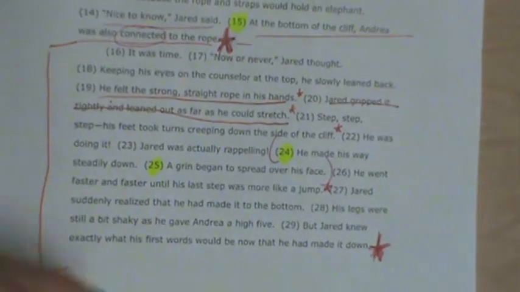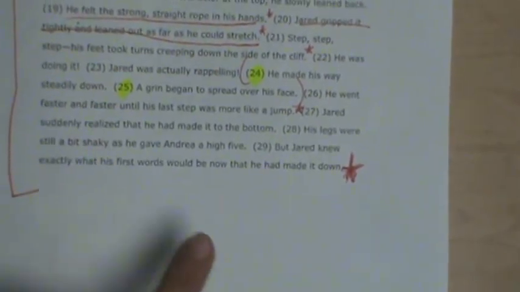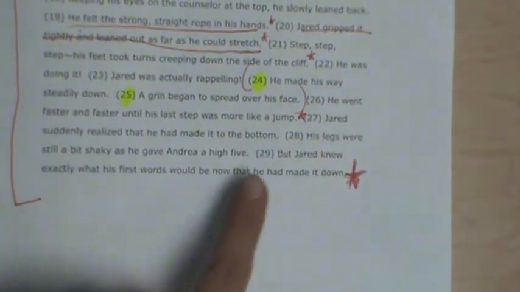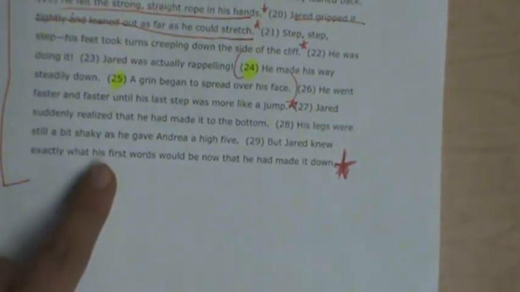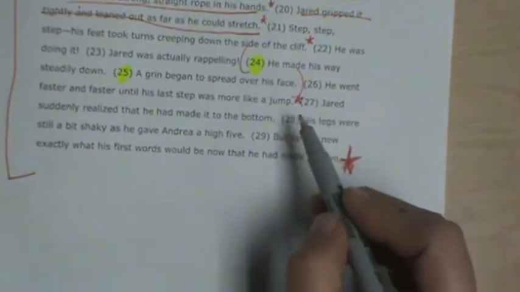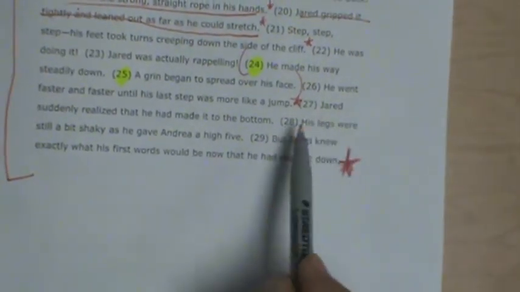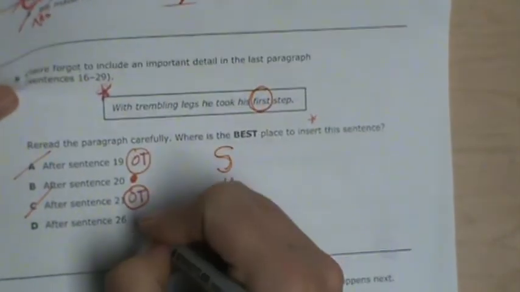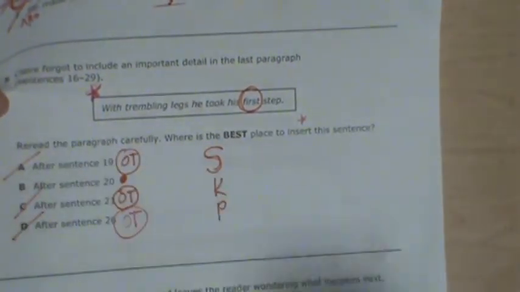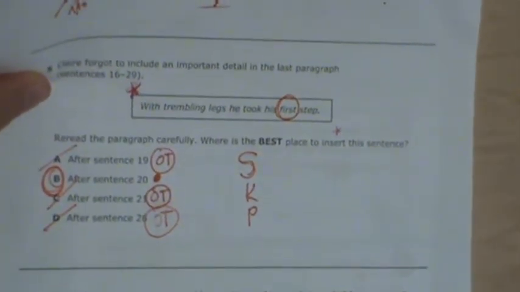Let's look at this after sentence 26. So we're going to have to read 26, plug it in, and 27. He went faster and faster until his last step was more like a jump. With trembling legs, he took his first step. Jared suddenly realized that he had made it to the bottom. Well, he can't take his first step if he just took his last step. Wrong order. It's off topic. It's not going to work. So my only correct answer on that, the only place where it would work, is B. If you picked B as your correct answer, give yourself a tally mark.